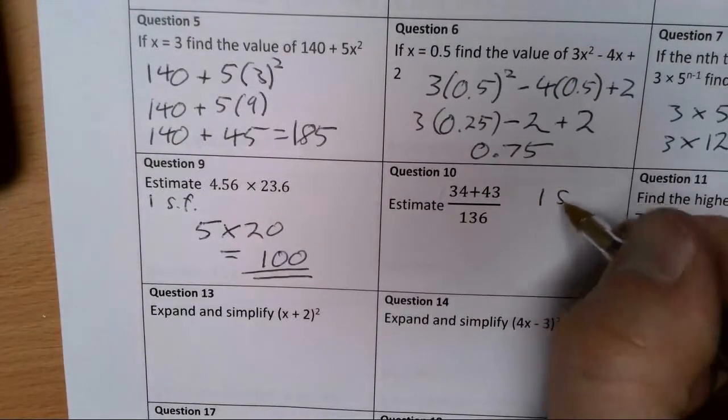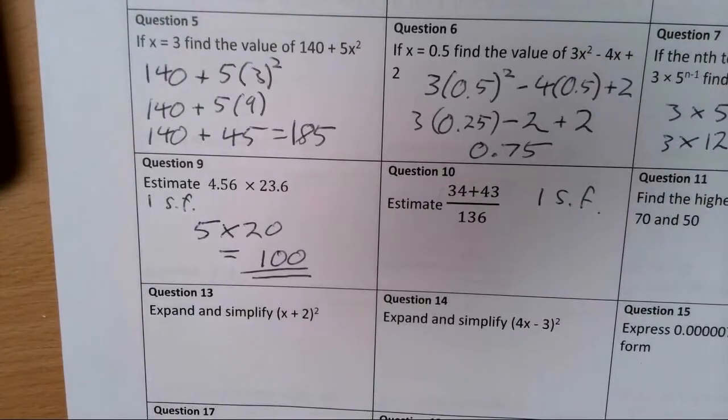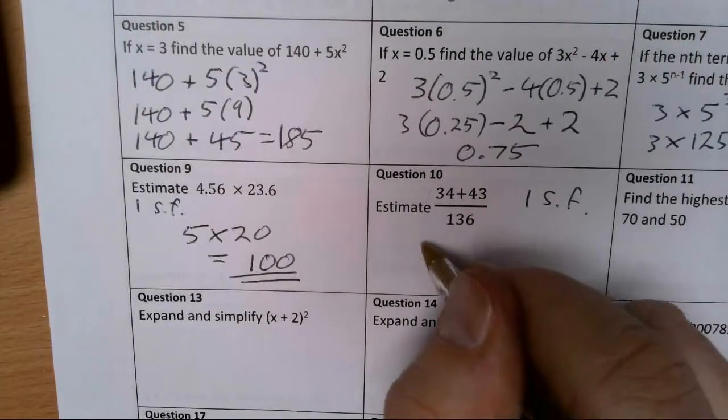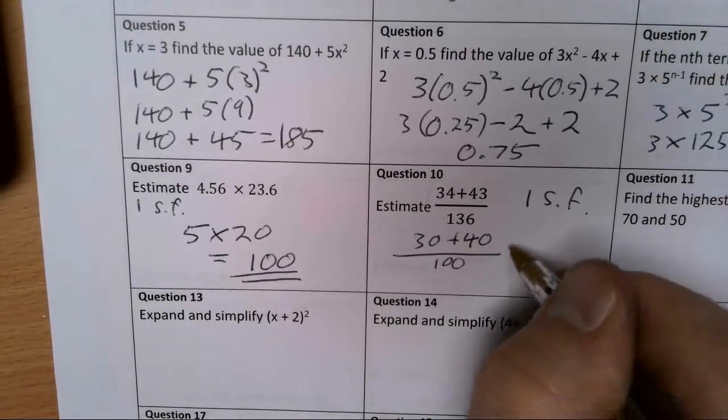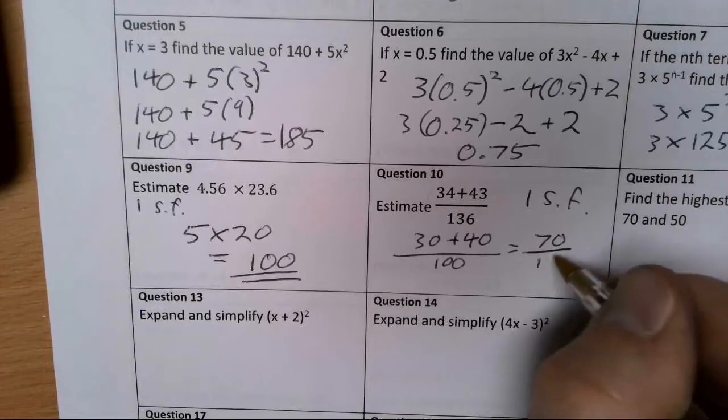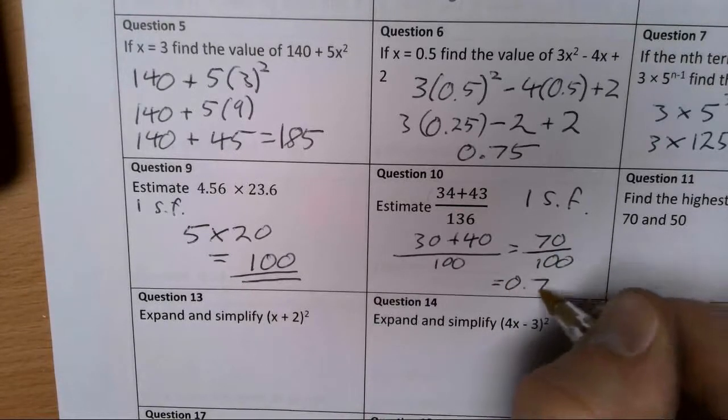One significant figure again. So we've got 30 plus 40 divided by 100. Which is going to give me 70 over 100, which gives me 0.7 or 7/10.